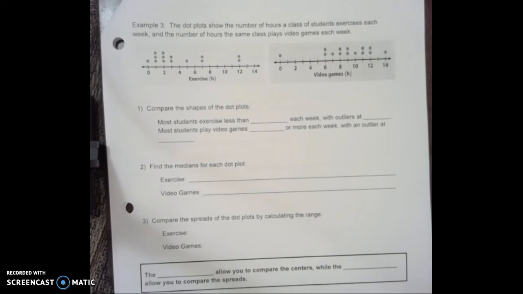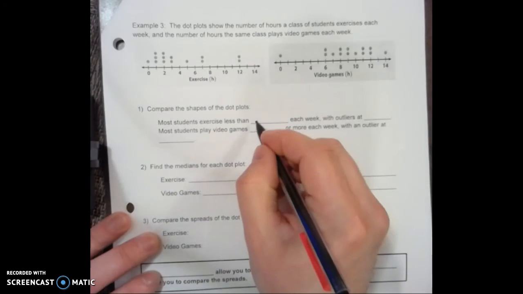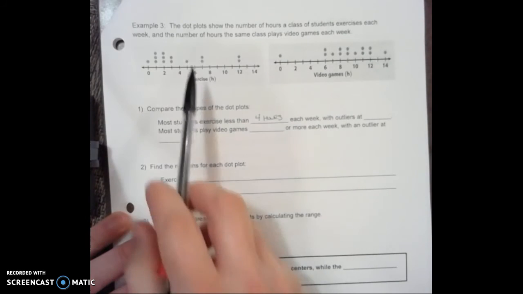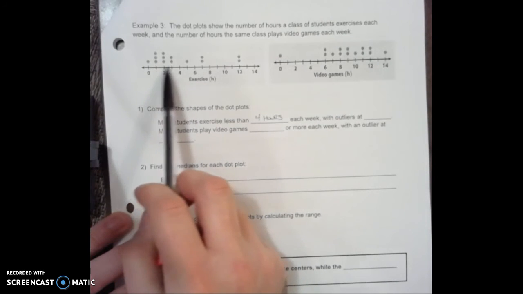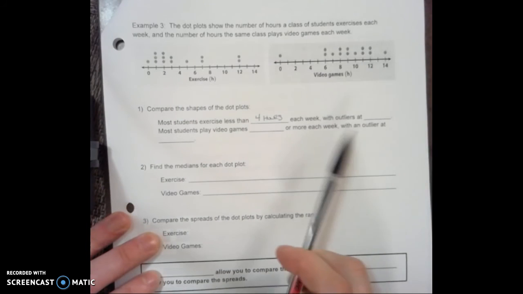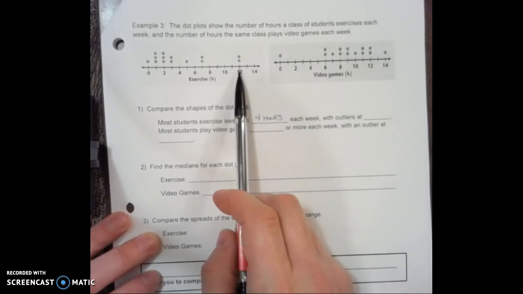Well, taking a look at the exercise data, it appears that most students exercise less than 4 hours. As shown, the majority is clustered here on the left side, less than 4 hours, and it appears that there are outliers found right here at 12 hours.